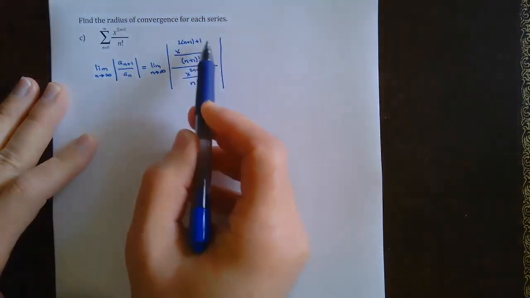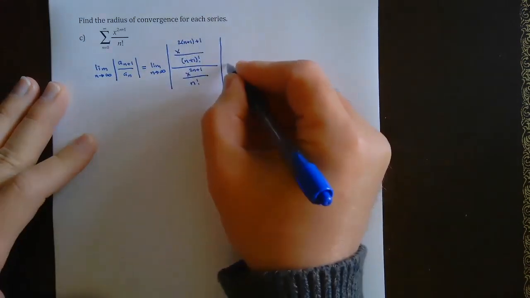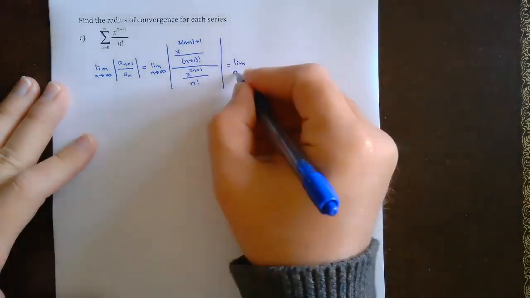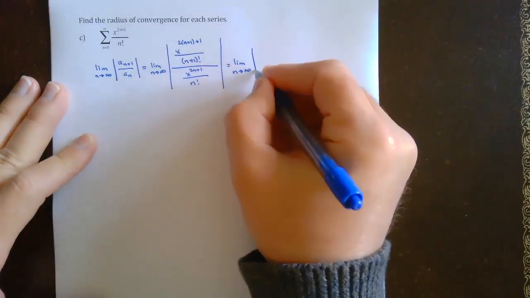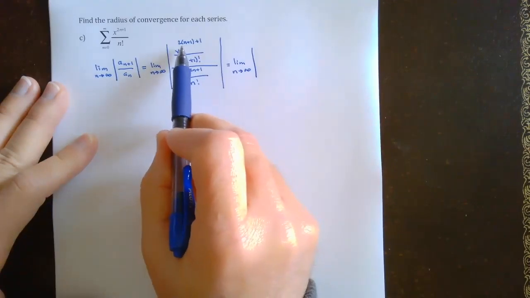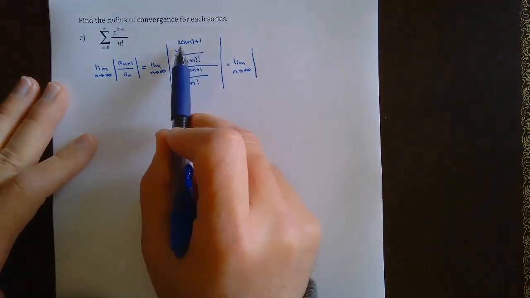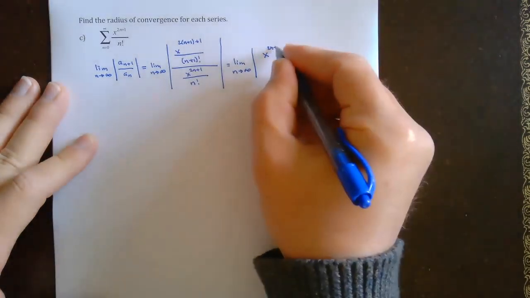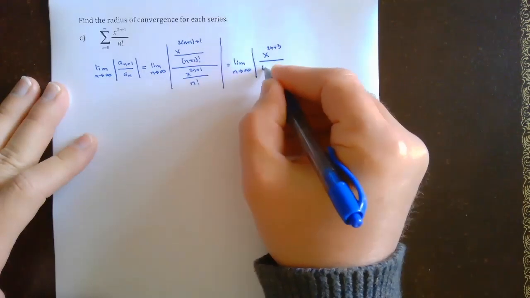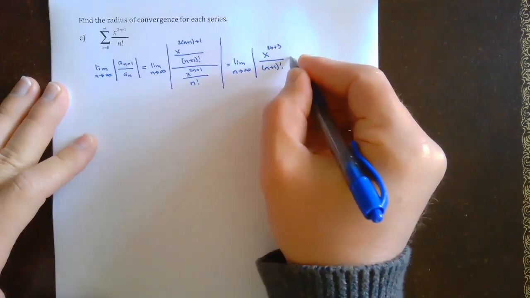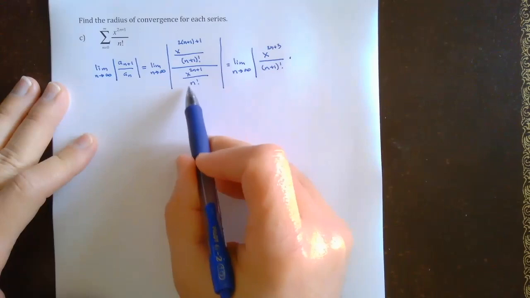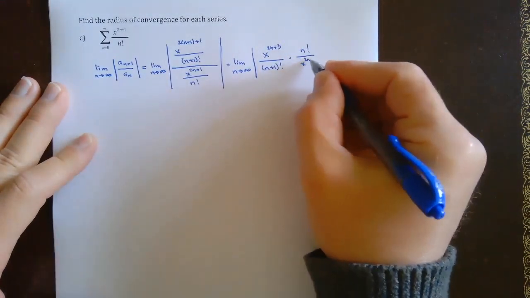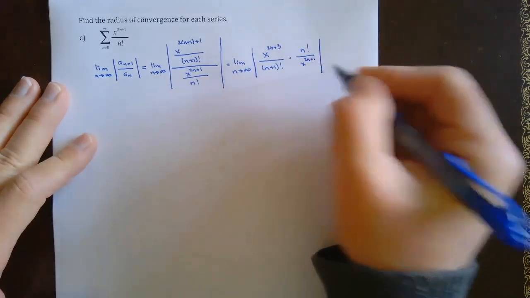All right, so now we're dividing this, right? So this is going to be written as, I'm going to come off to the right side here, the limit as n goes to infinity of, this is going to become x to the 2n plus 2 plus 1, so x to the 2n plus 3 over (n plus 1) factorial, and then times n factorial over x to the 2n plus 1, close the absolute value.